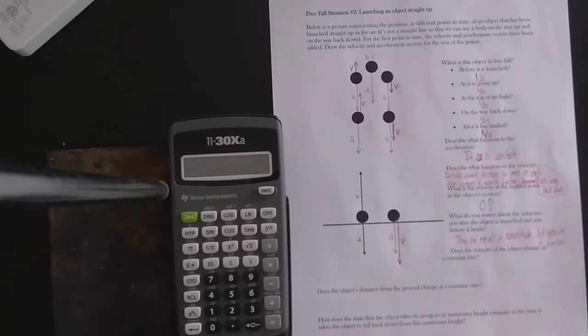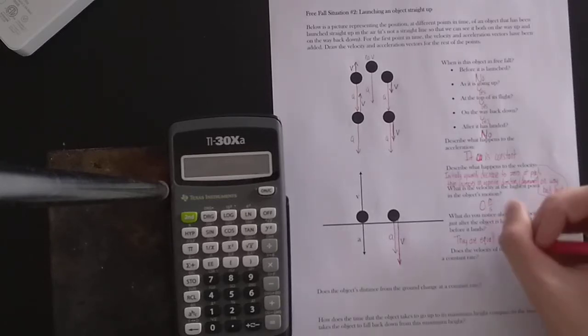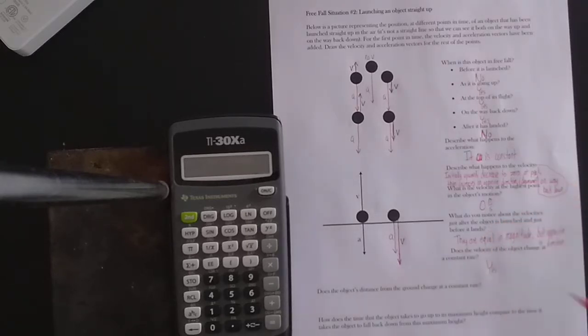The next question is, does the velocity of the object change at a constant rate? And the answer to that is actually yes. That's what acceleration tells us. The acceleration is constant, and the acceleration is the change in velocity over a period of time. Another way to think of that is the change in velocity for, let's say, every second. 9.81 meters per second squared means that the velocity changes by 9.81 meters per second for every second that the object travels.